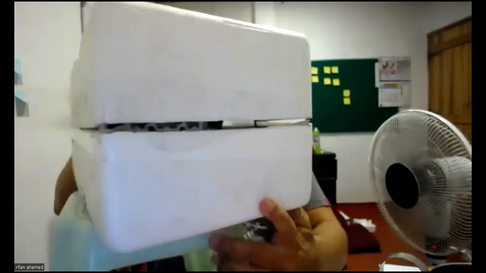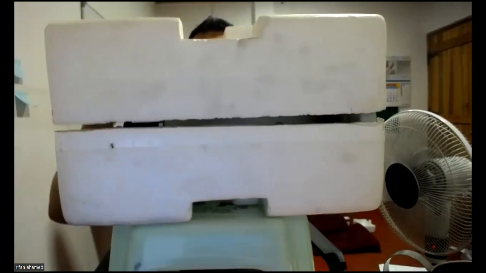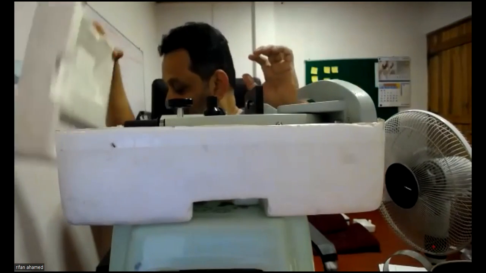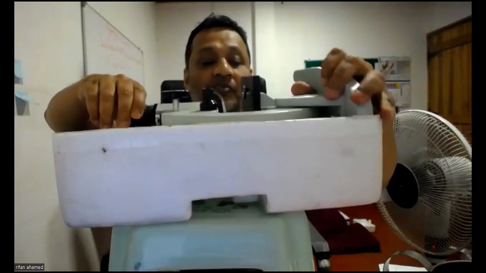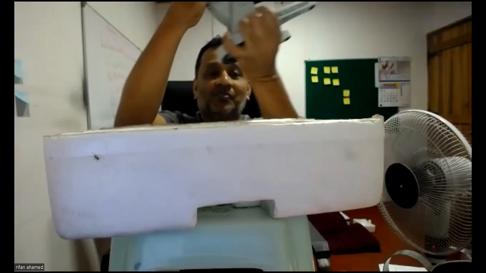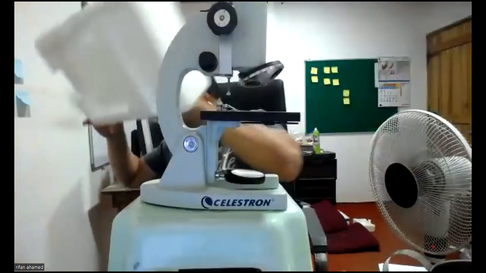This is the upside. This is my compound microscope.